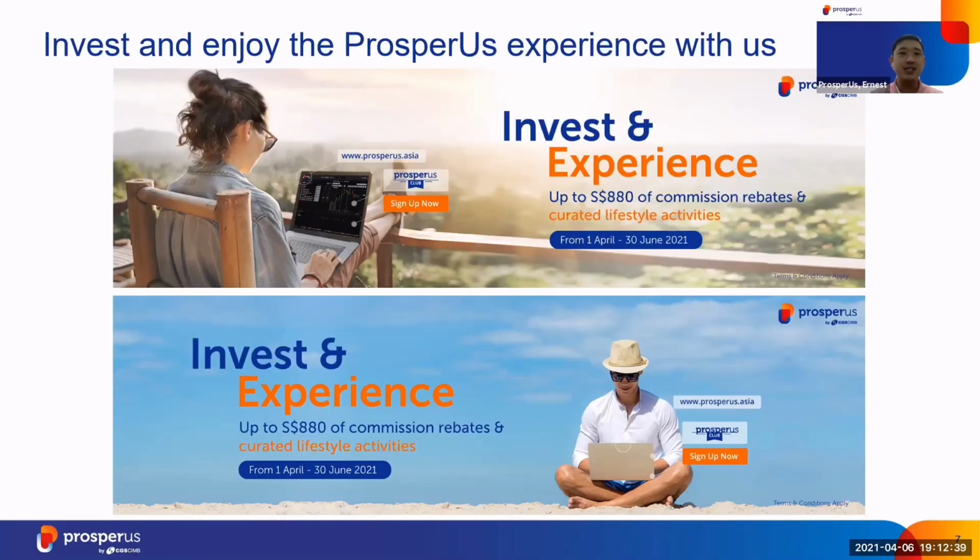So what's in store for everyone this time around is that since our launch last Tuesday, we have this Invest and Experience campaign that we're running. Stand a chance to receive up to 880 worth of commission rebates, as well as, when you fund from 10,000 up to 25,000 and above, enjoy curated lifestyle activities that we have curated for the ProsperUs Club members.